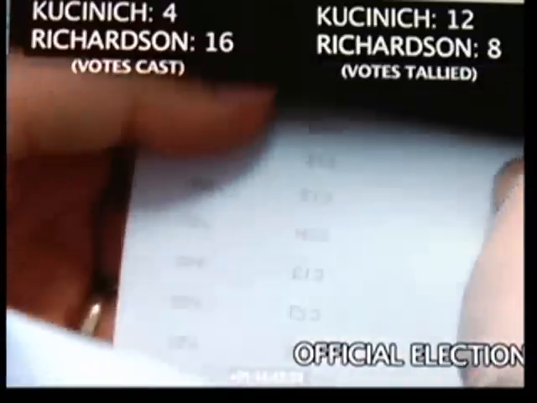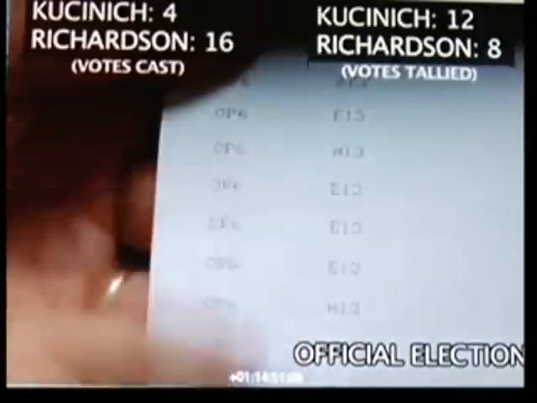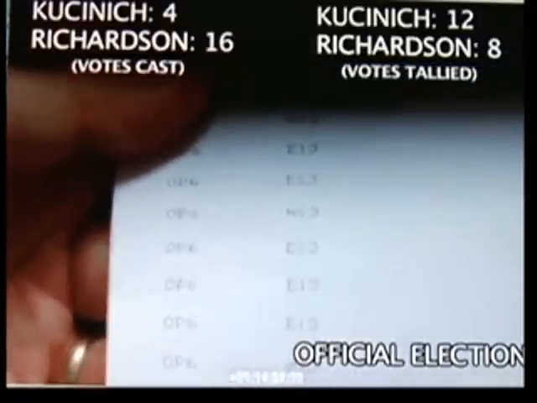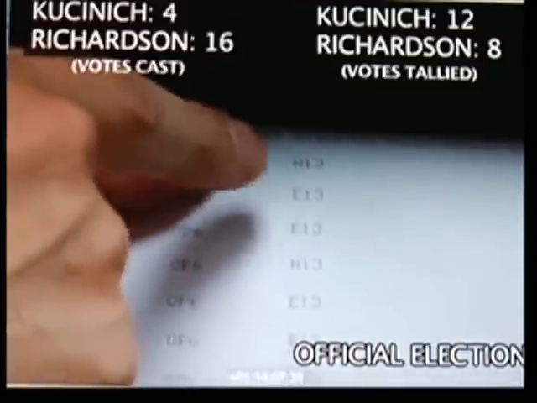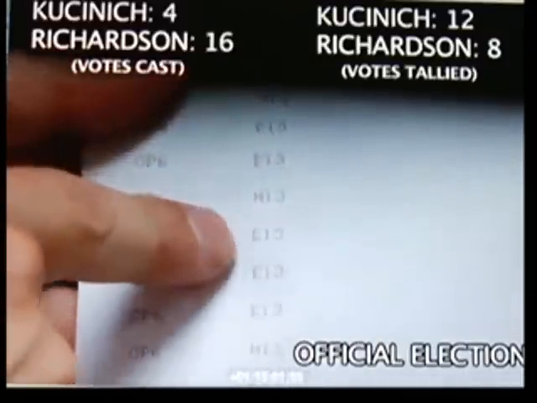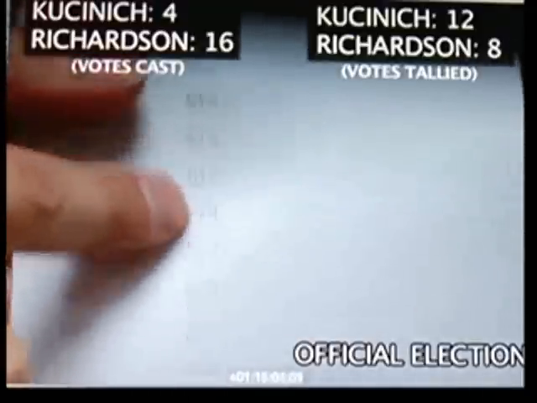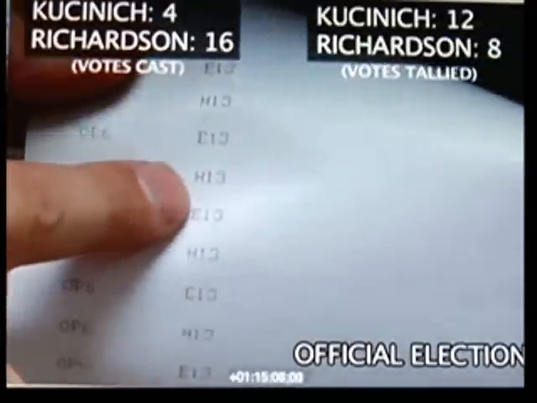And we can count up the number of E13s in this list. This list is not in exactly the same order that the voters voted, because that preserves in some way the privacy of the ballot. So the number of E13s listed here is 1, 2, 3, 4, 5, 6, 7, 8, 9, 10, 11, 12.